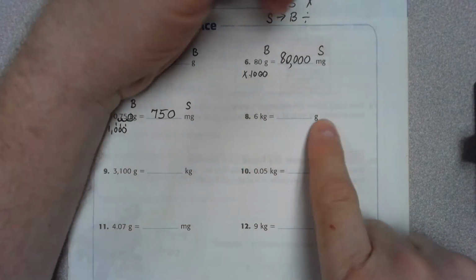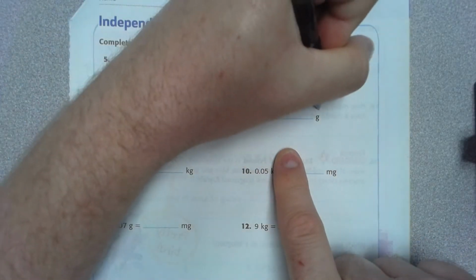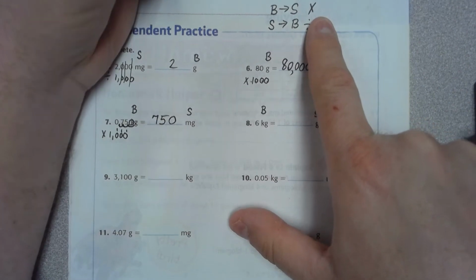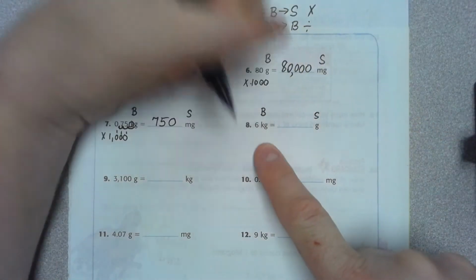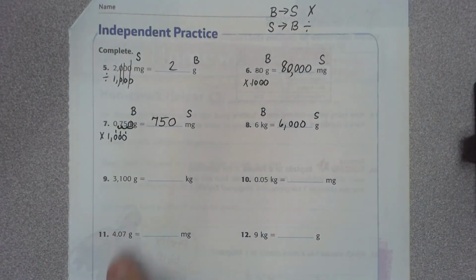This one right here, kilogram to grams. Remember, this is bigger. This is smaller. So we're going to multiply by 1,000. This is easy now. What's 6 times 1,000? 6,000. All right, that's easy.